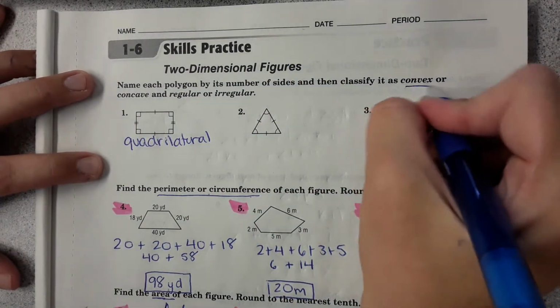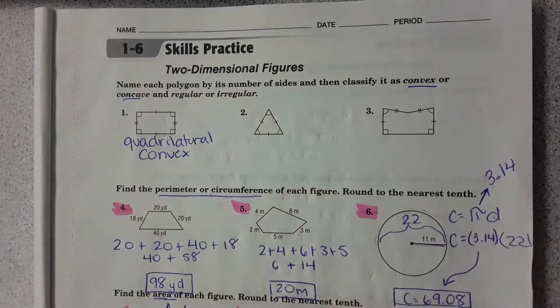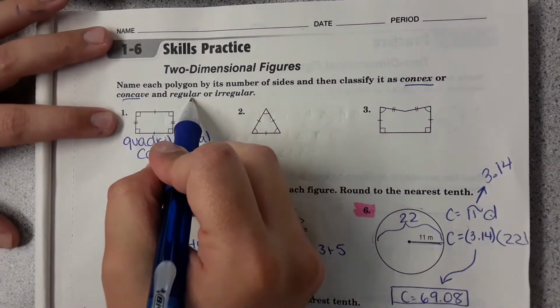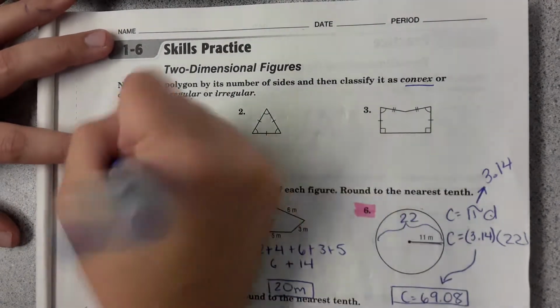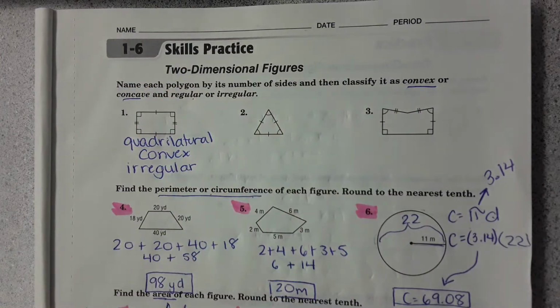Then the next thing it asks is convex or concave. This is convex. It doesn't cave into itself at all. And then regular or irregular. Remember, regular meant that all the sides were the same length, and that's not the case here. So it is irregular. A square would be regular, as I mentioned.